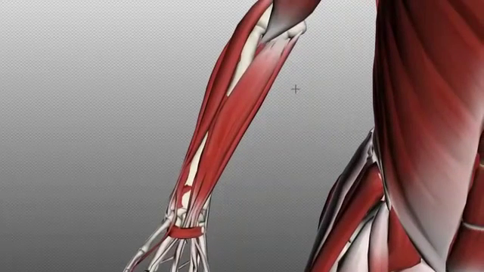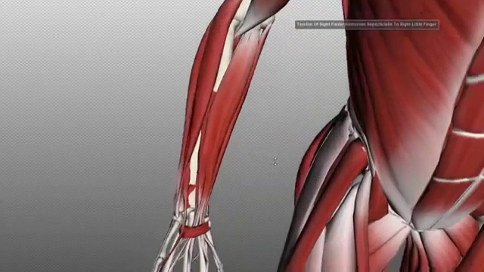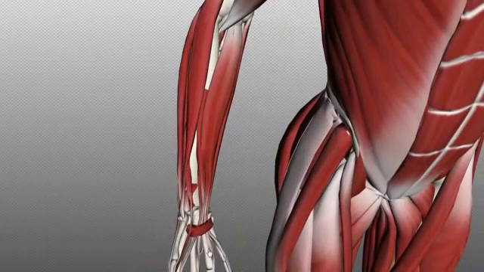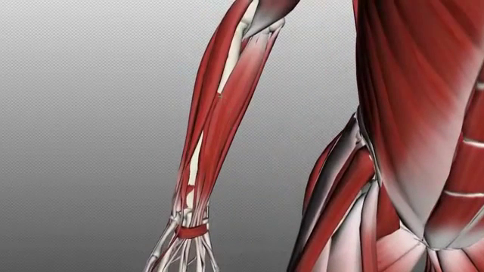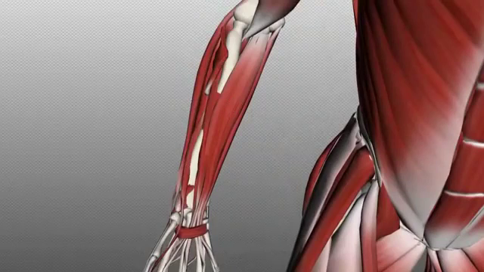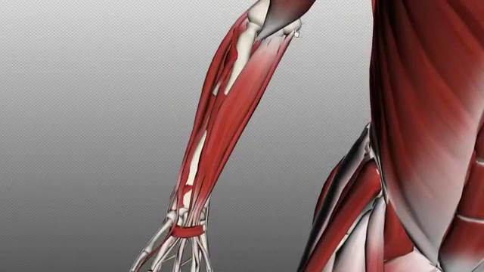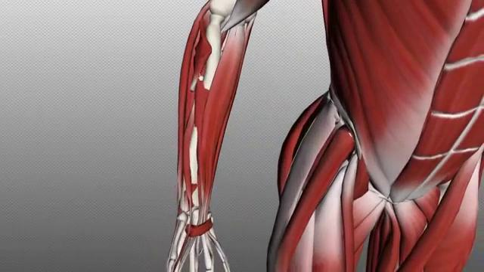So the flexor digitorum superficialis lies in the intermediate muscle layer of the anterior forearm, and it has two origins. It's got this humero-ulnar origin, and it's got this other origin on the radius bone. So it originates on the medial epicondyle of the humerus and also on the ulna, and it also originates on this oblique line on the radius.